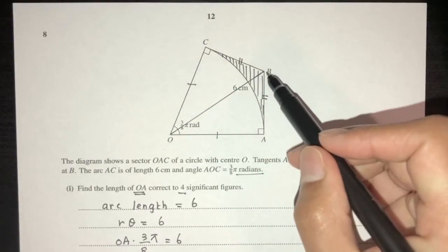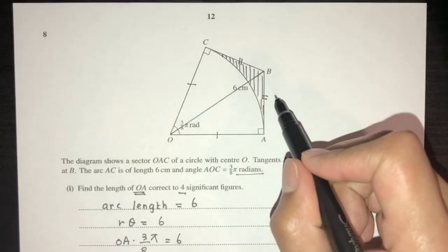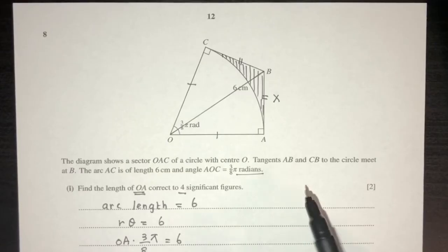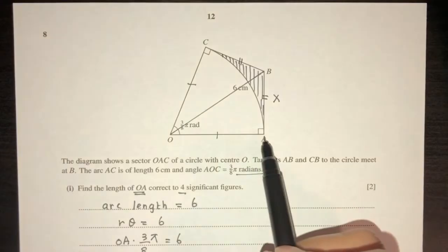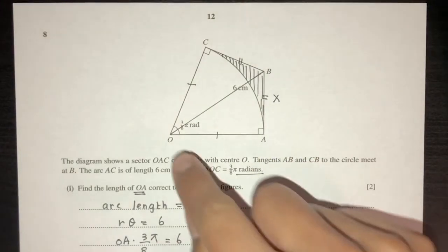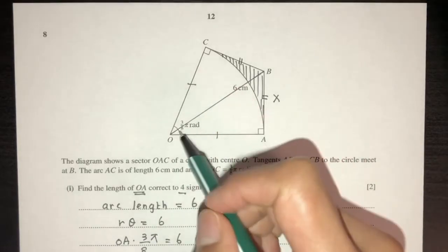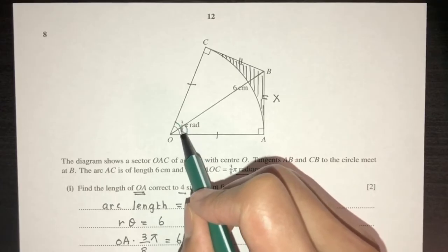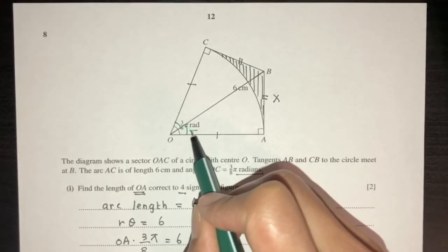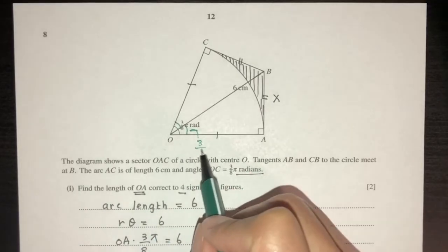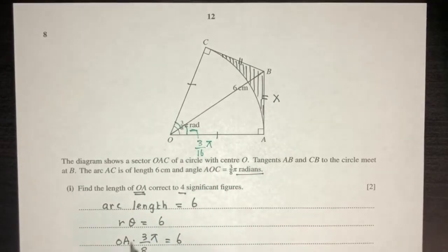Now we know that this side is the same as this side. Let's call this one x. So we have to first find x. How can you find the side of x? If you observe, you will see that you have a triangle OAB, which is a right angle triangle. Since these two are the same, this angle will be the same as well. So if this is 3 over 8 pi, the small one will be 3 over 8 pi divided by 2, that should be 3 over 16 pi.